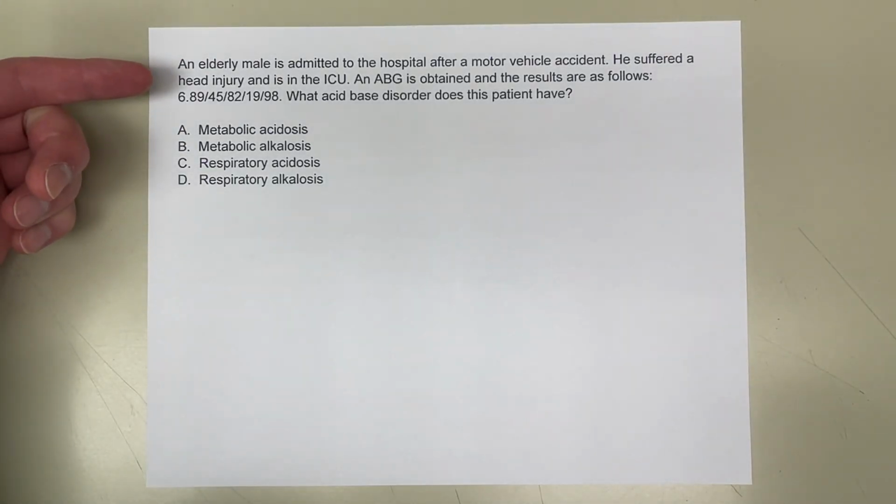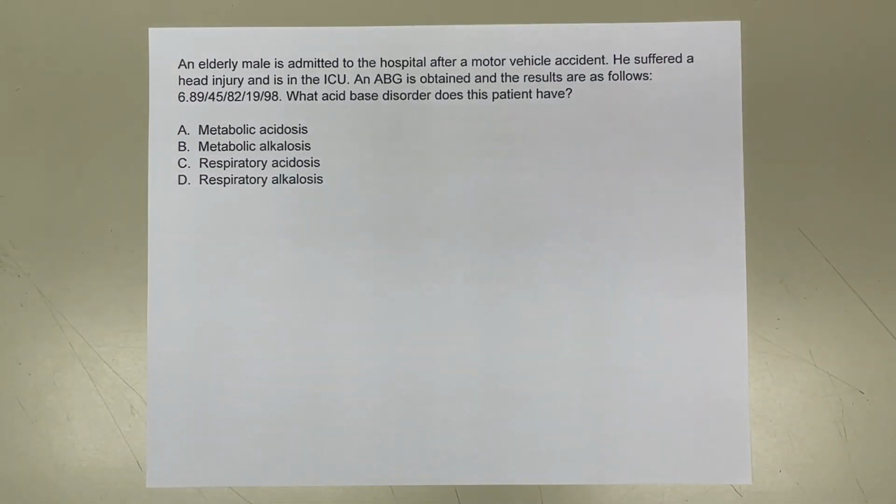An elderly male is admitted to the hospital after a motor vehicle accident. He suffered a head injury and is in the ICU. An ABG is obtained and the results are as follows: 6.89, 45, 82, 19, 98. What acid-base disorder does this patient have?